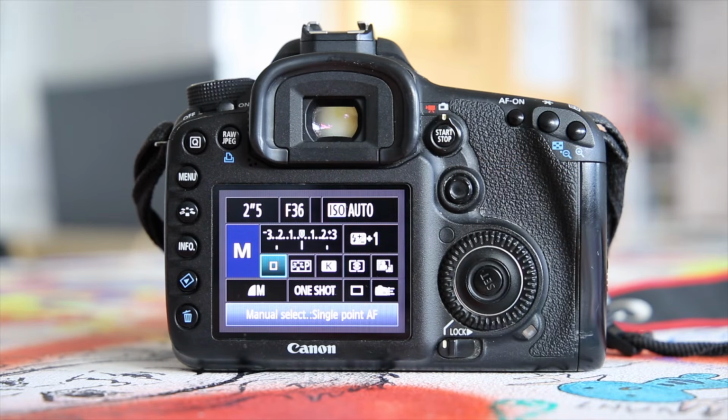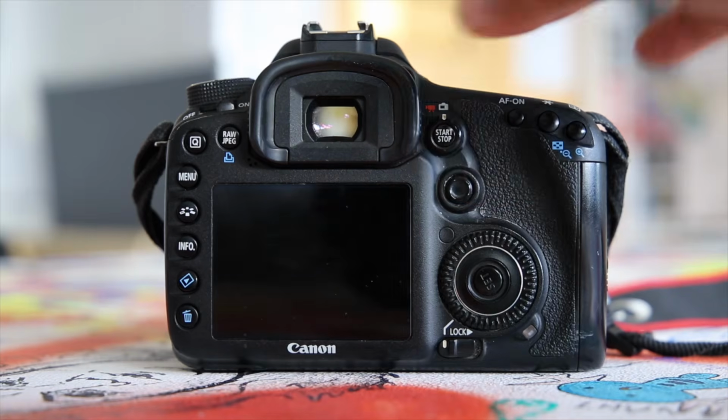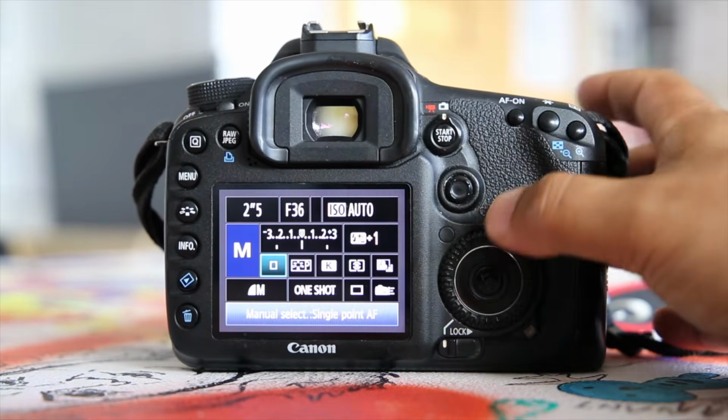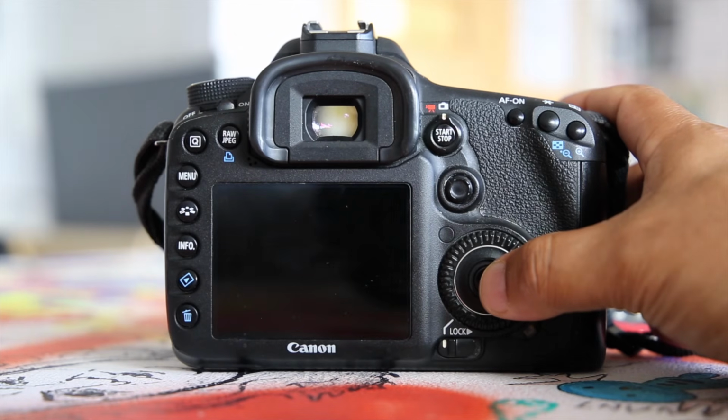For example, if you're doing bird's eye shots where you're shooting from above, and the subject's looking towards you, try to put it on single shot focus point, and then get your subject to look towards the camera and focus on the eye, and then you'll get a nicer depth of field around the image, and have the subject's point in focus.